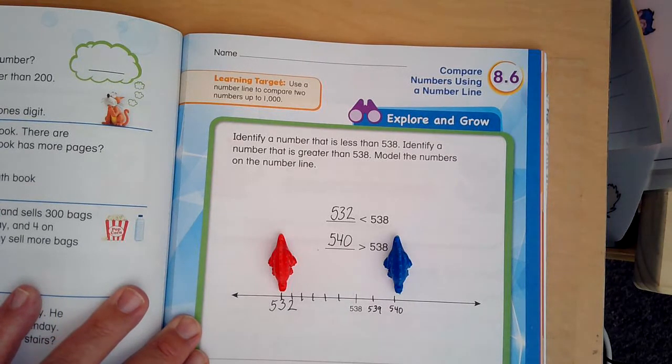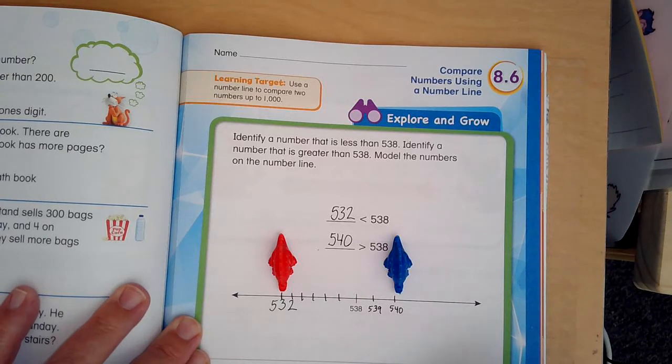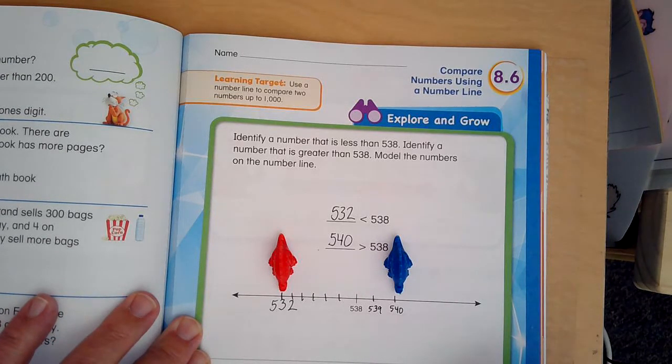Numbers, explain how you know. Numbers to the left are smaller.